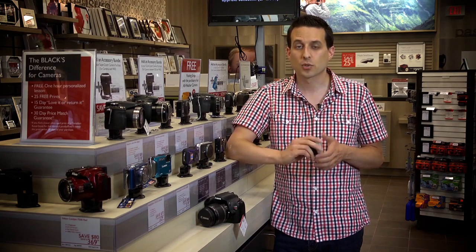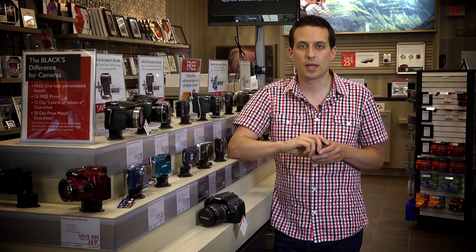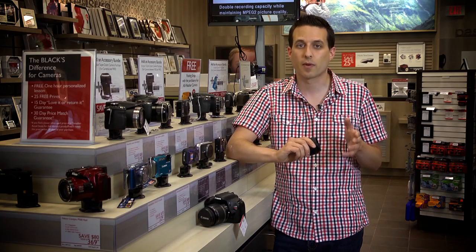So just to recap, grab your fast aperture lens, manually set it to a large aperture, and keep close to your subject while they're kept away from the background.